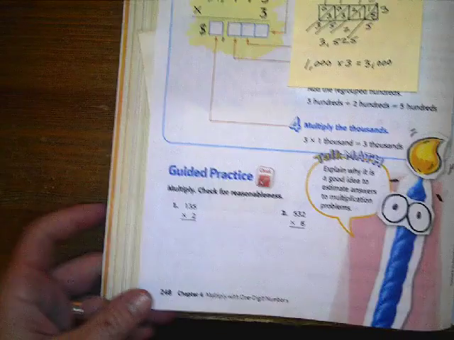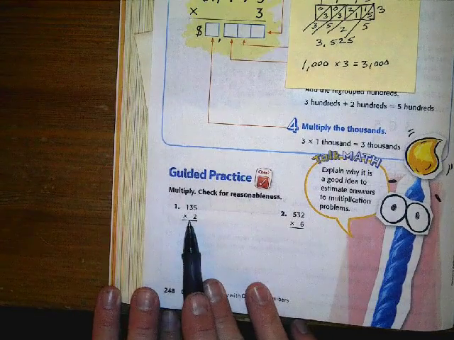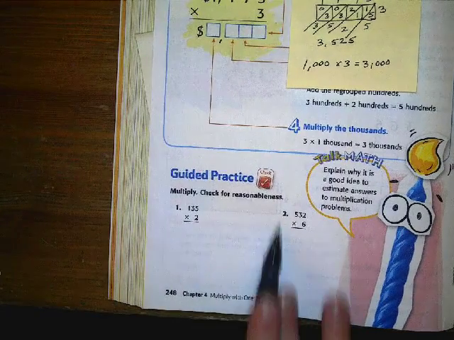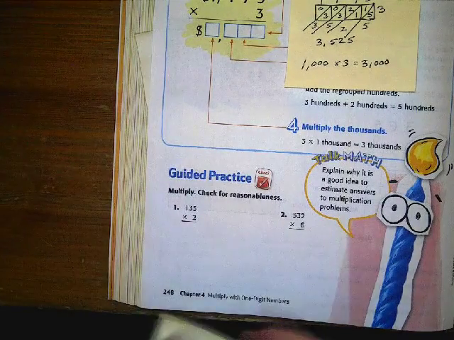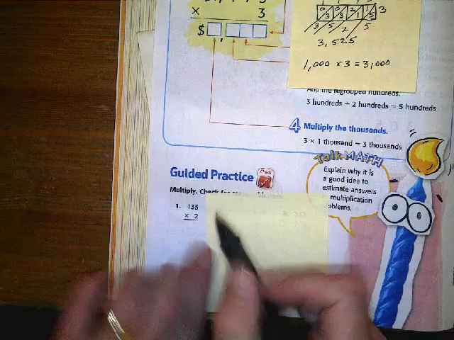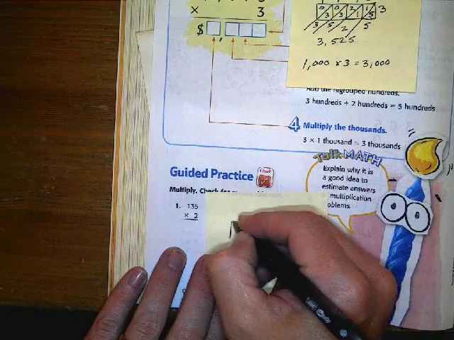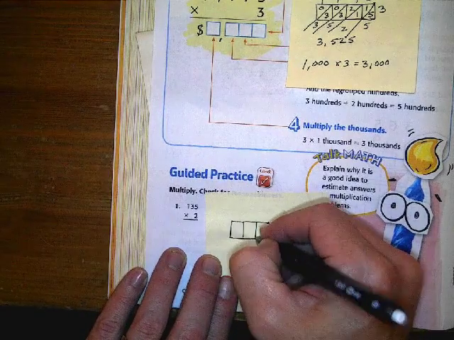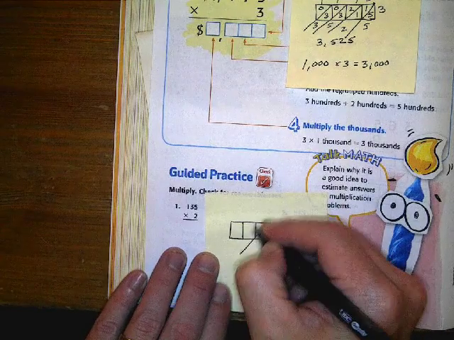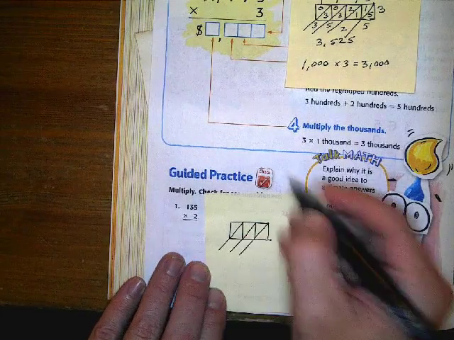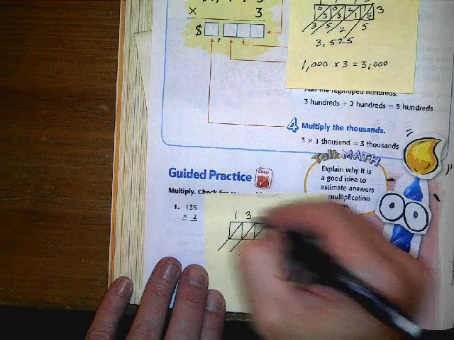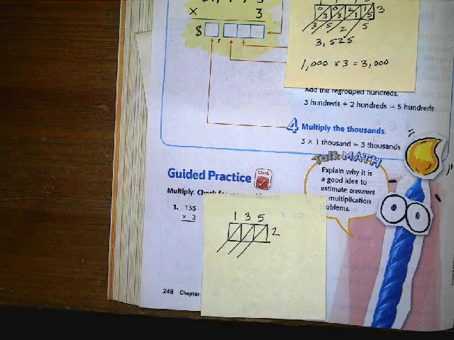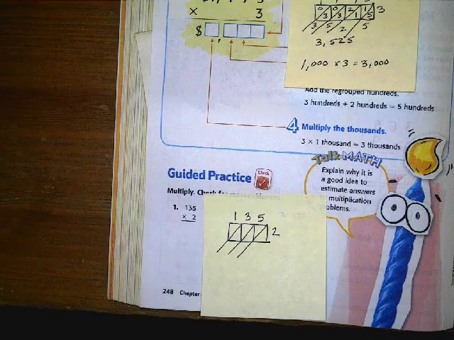Alright, down here, guided practice number 1. 135 times 2. Go ahead and use this space in here for your lattice multiplication. Again, this factor has 3 digits in it, so my lattice box needs 3 squares. Connect your corners. Again, neatness helps. 135 times 2. I'll give you a moment to draw that. If you need more time, hit the pause button.